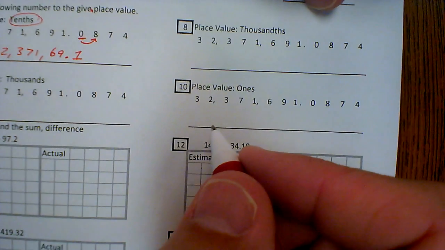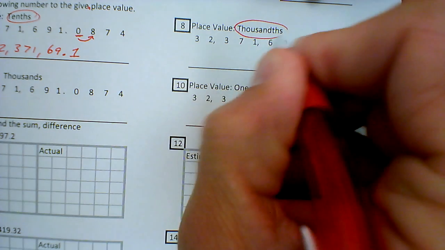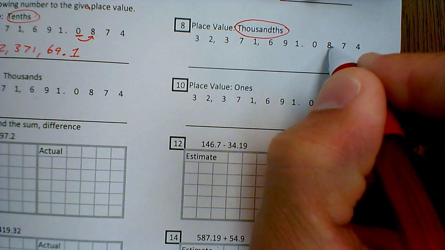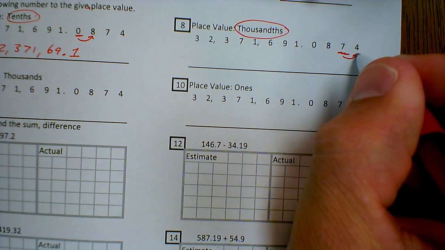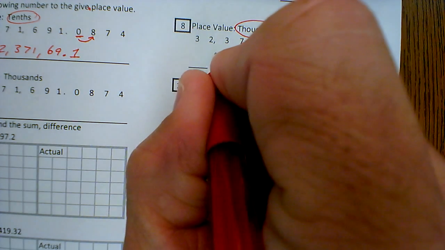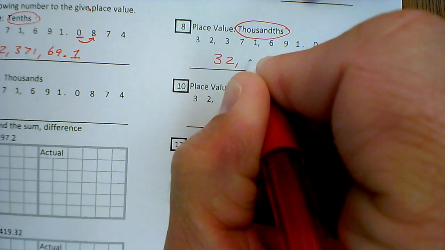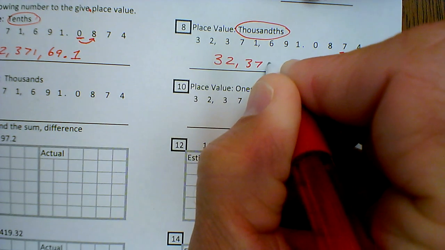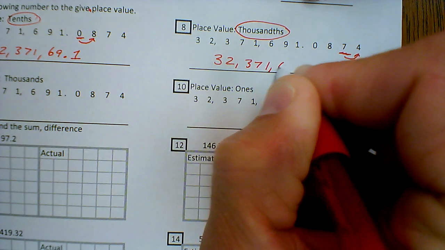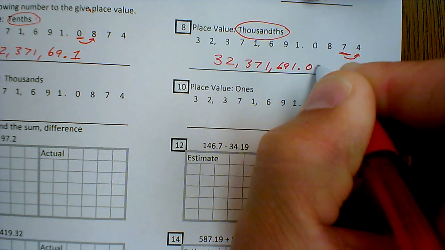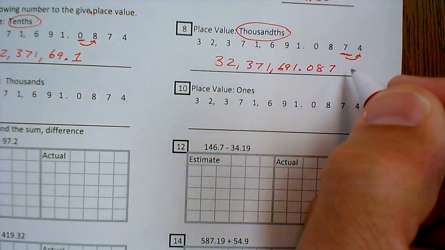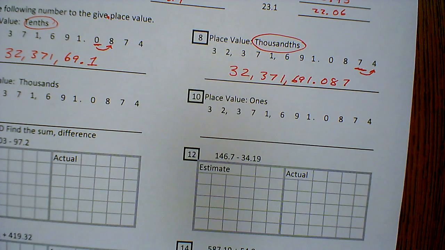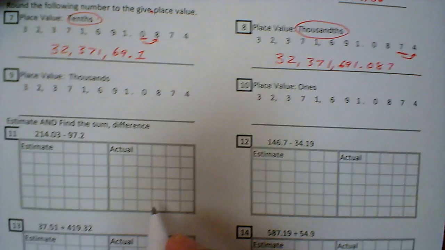Number 8, thousandths place. Tens, hundredths, thousandths. Again, I'm going to look to the right. We'll figure out what to do with that here in a minute. All the numbers to the left stay the same. The 4 tells the 7 to stay the same. So there's my answer.